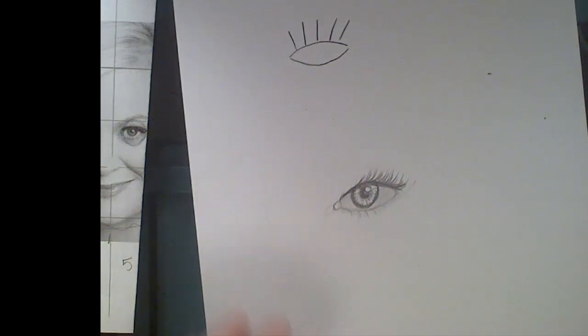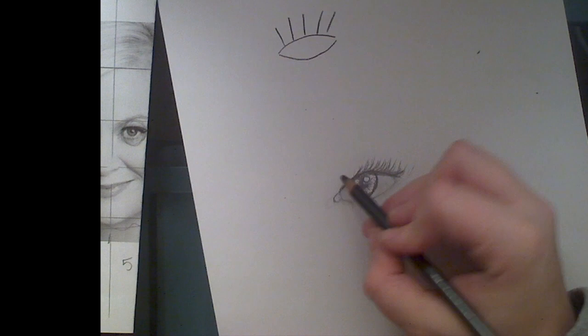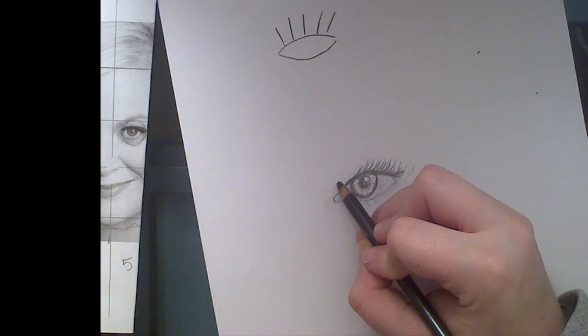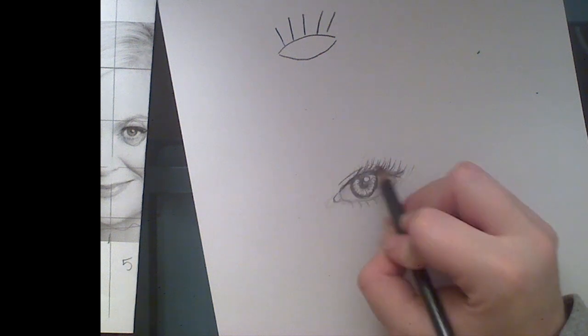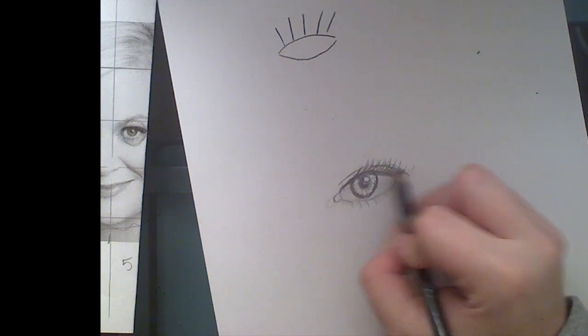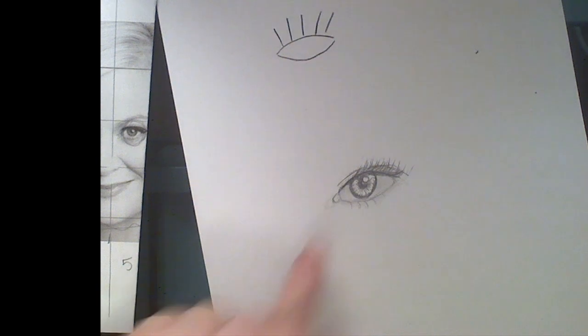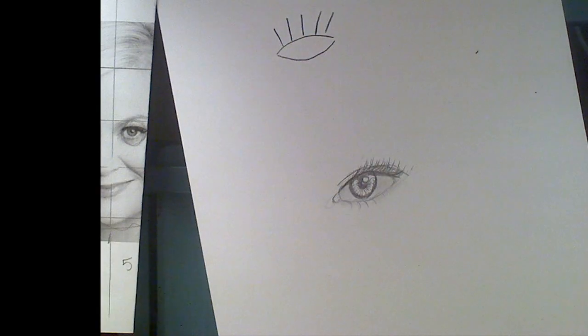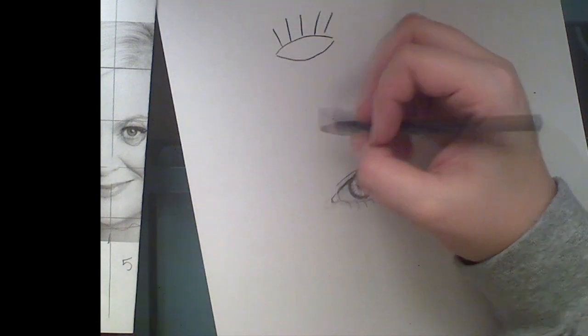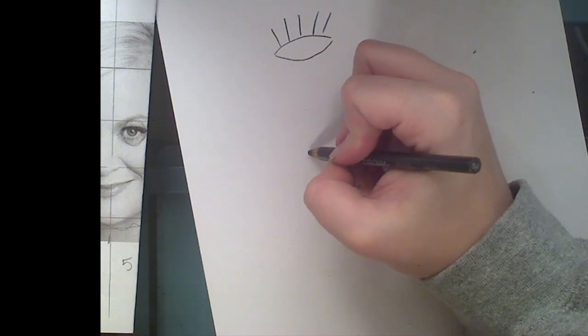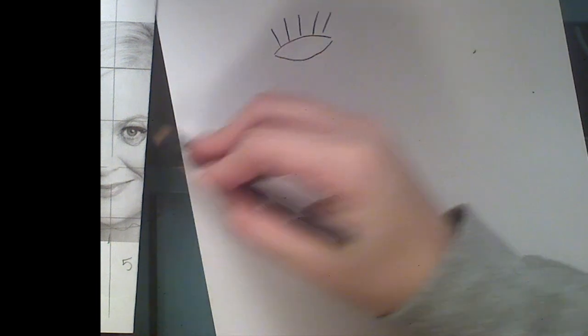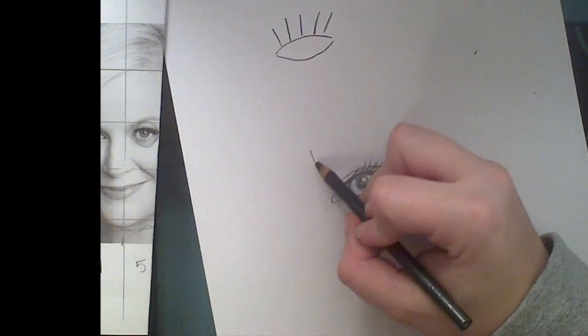And so after that, I would do my eye socket line, which is just a line that is right above your eyelid, inside your eyelash. And then to draw your eyebrows, you can first look at the shape of the eyebrow. So I'm just looking at the shape of her eyebrows.